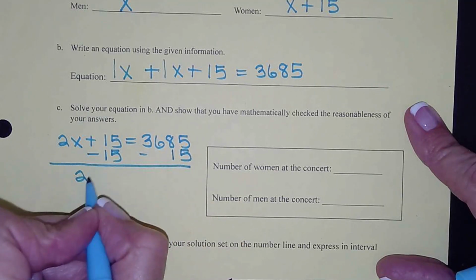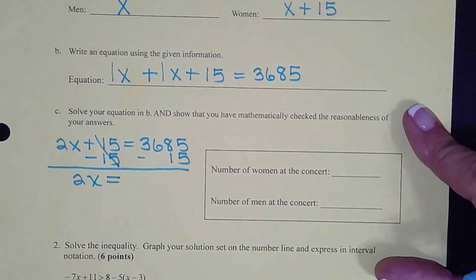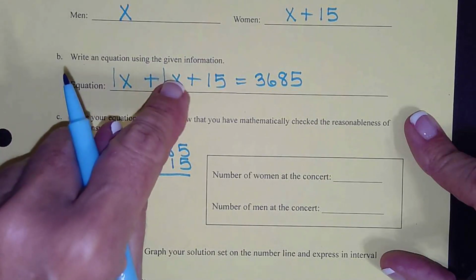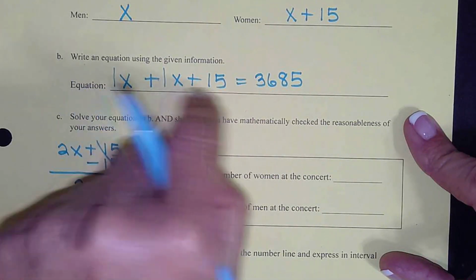And that's why it's always a good idea to work these first, and then you can find out areas where you made a mistake. Did you write just X plus 15? And then tell yourself, oh, that's saying women equals, but it's supposed to be men plus women.